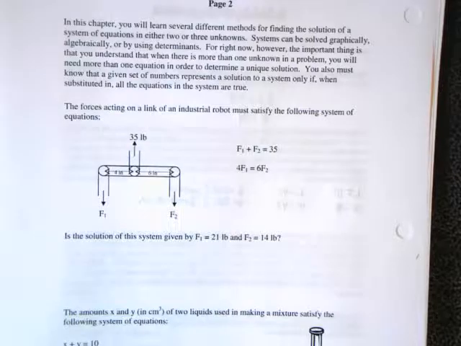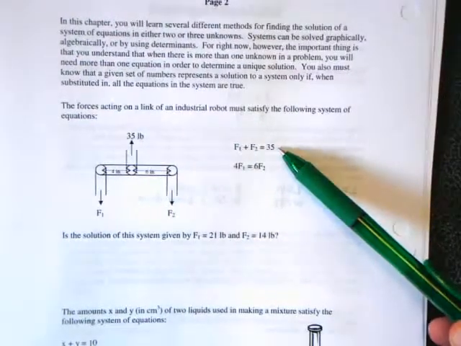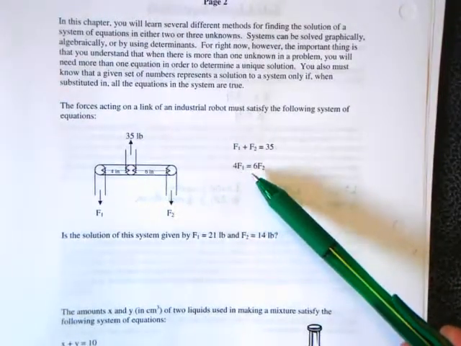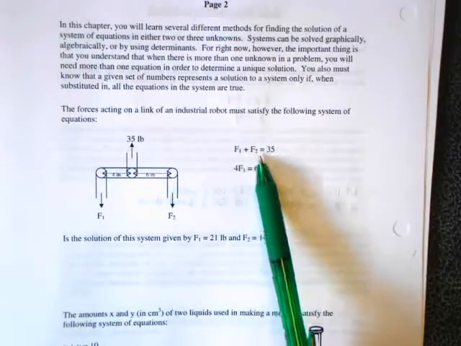All right, so we have 2 more examples here. The forces acting on a link of an industrial robot must satisfy the following systems of equations. F1 plus F2 equals 35, and 4F1 has to equal 6F2. Where did they get those 2 equations? Why does F1 plus F2 have to equal 35?